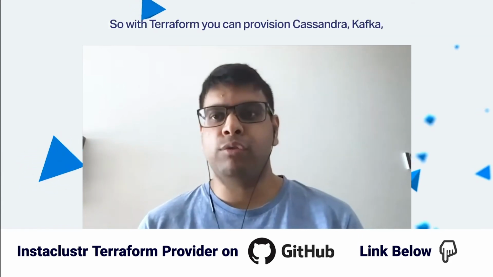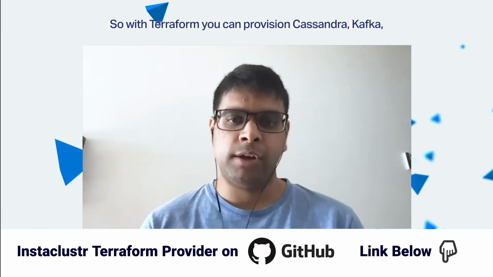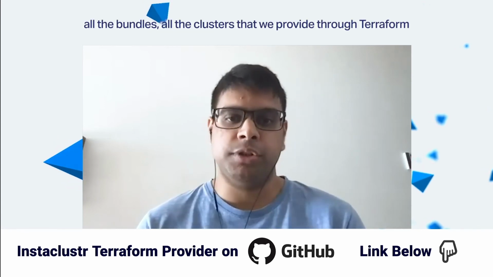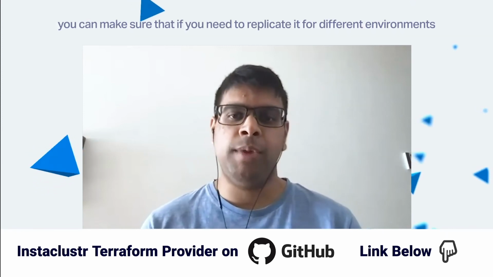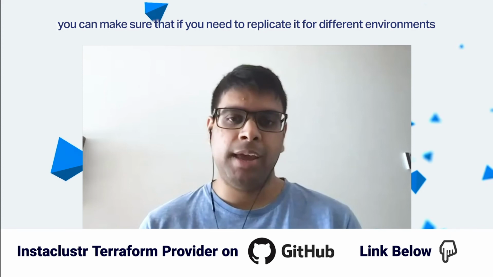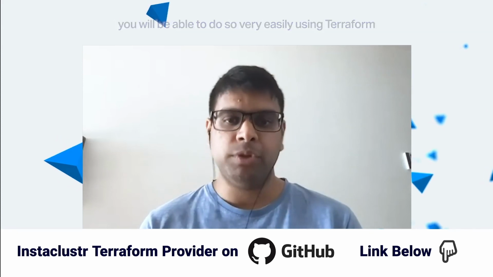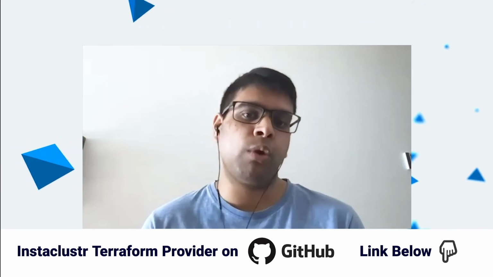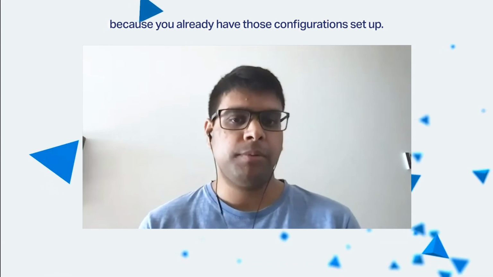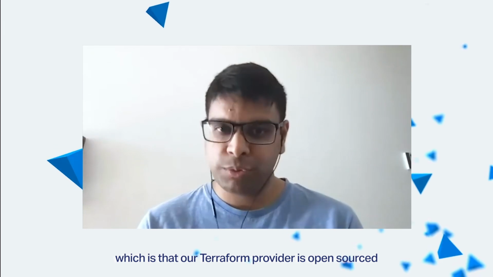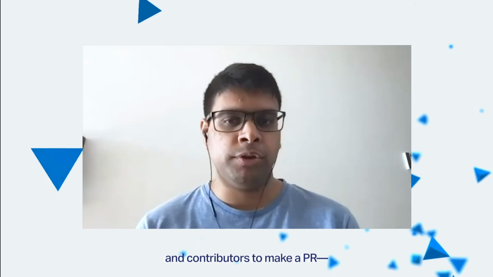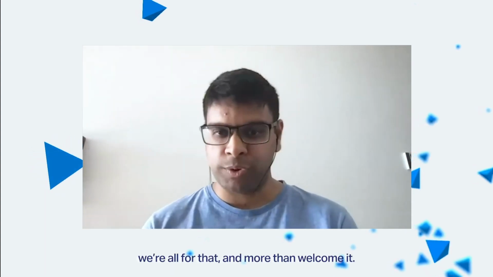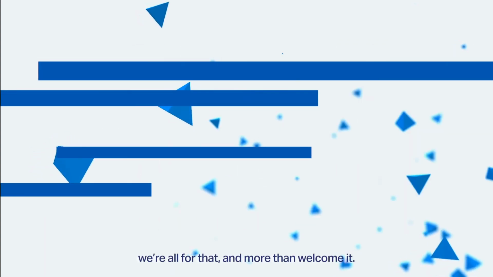With Terraform, you can provision Cassandra, Kafka, all the bundles, all the clusters that we provide through Terraform, and you can peer review that. You can make sure that if you need to replicate it for different environments, you will be able to do so very easily using Terraform because you already have those configurations set up. I'd also like to add that our Terraform provider is open sourced, and we welcome any issues to be raised and contributors to make a PR. We're all for that, and you're more than welcome in.